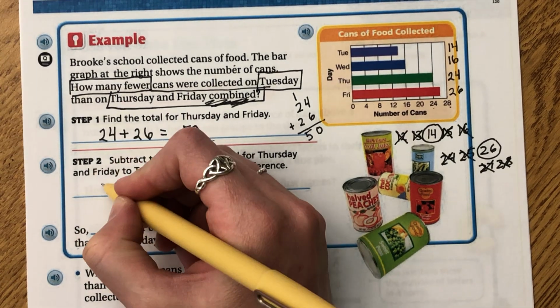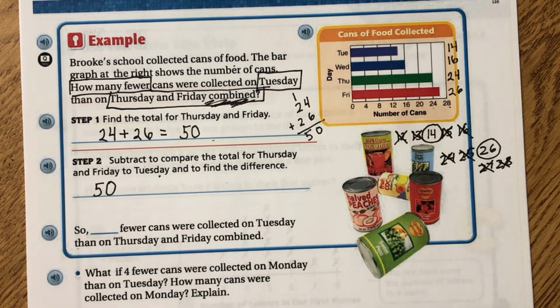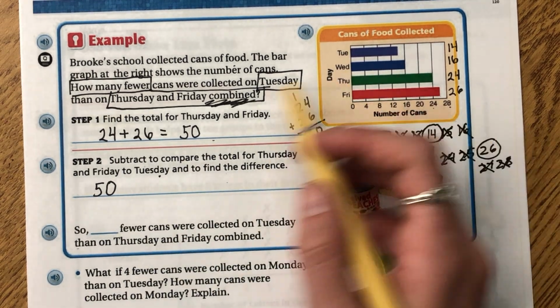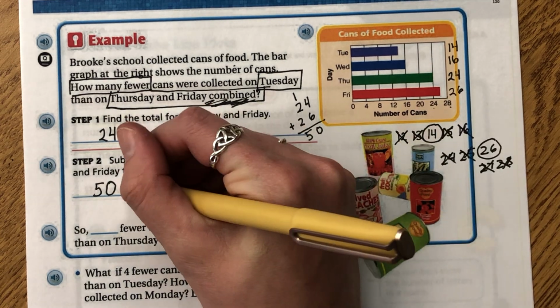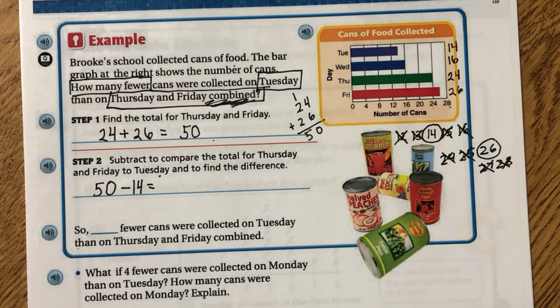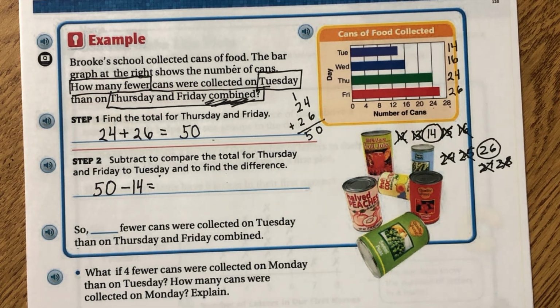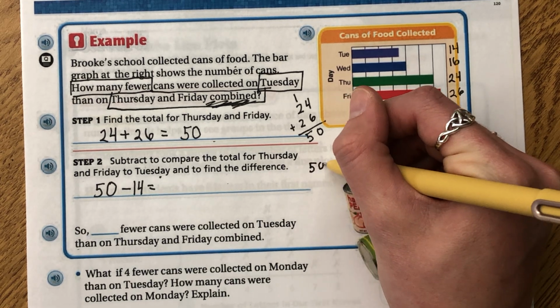So we are going to start with Thursday and Friday combined, which we found equals 50. And then we are going to subtract, we're comparing Tuesday. So Tuesday we found that there were 14. Now I want you to pause the video and calculate your answer. All right, so if you're listening now, you have already calculated your answer. I'm going to show you how I found it.